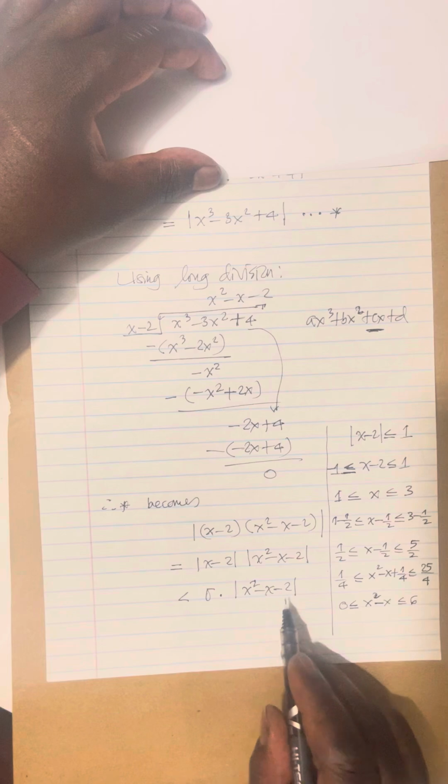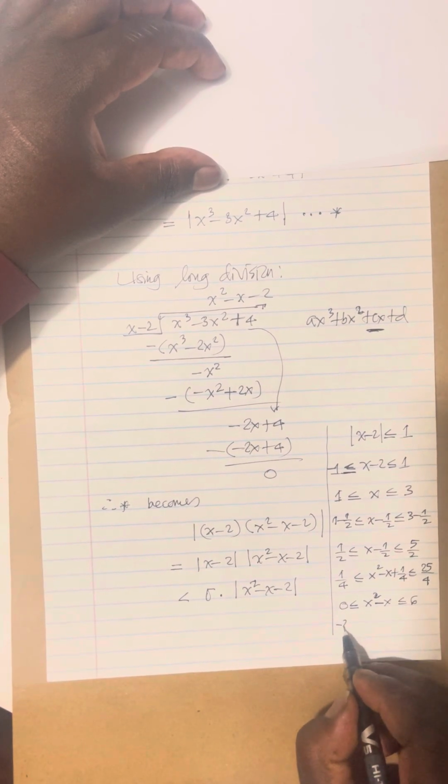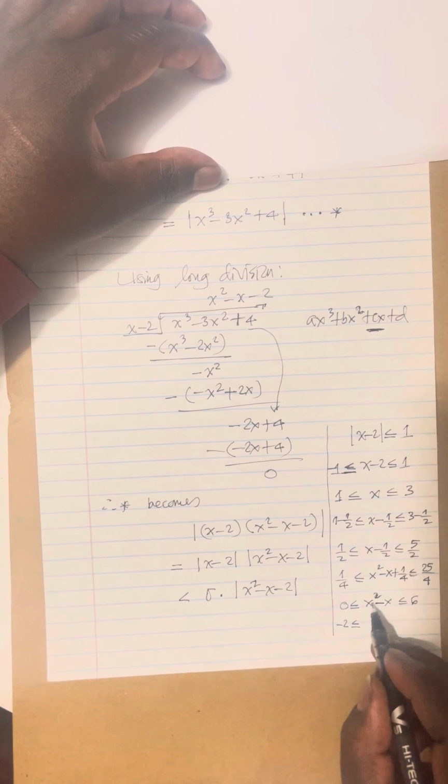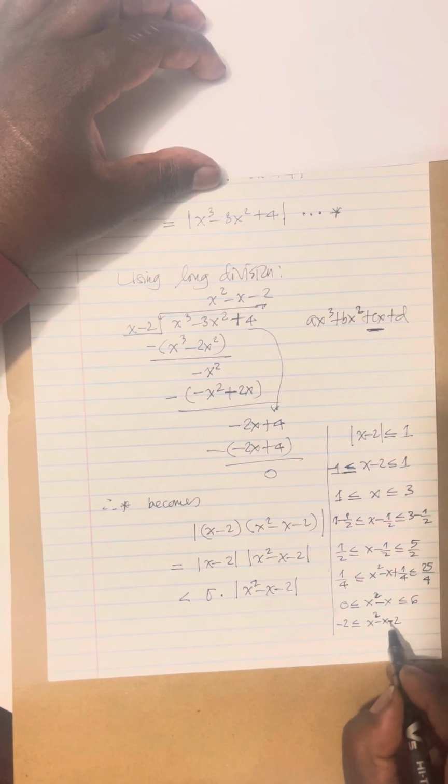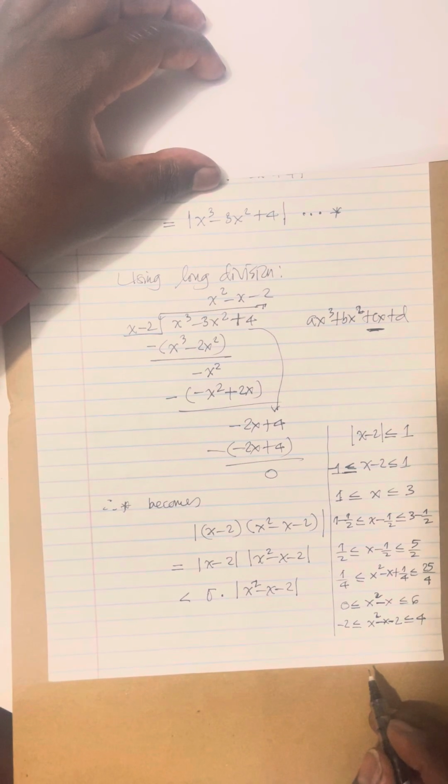Now I have minus 2 here. I must subtract 2 from every term here. So subtracting 2 from 0, I get minus 2, less than or equal to. Subtracting 2 from this, I get x squared minus x minus 2. Subtracting 2 from 6, I get 4. Exactly like I told you.